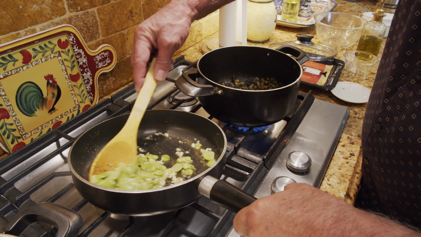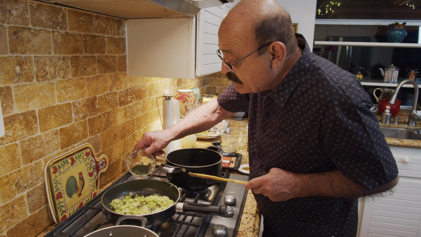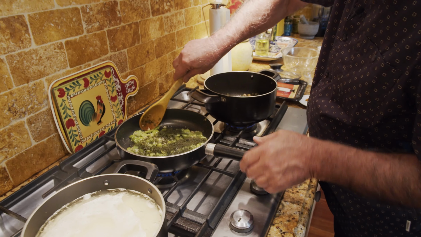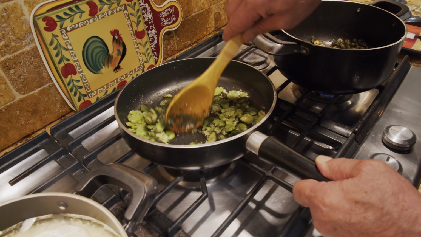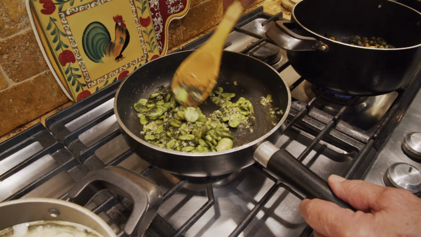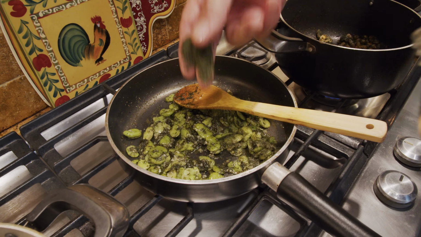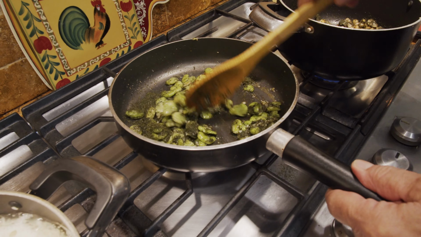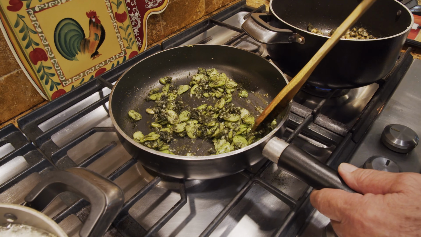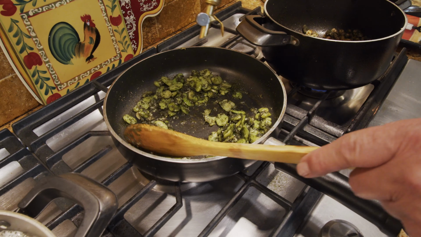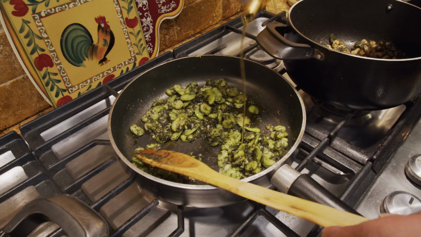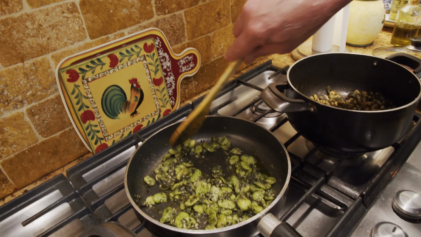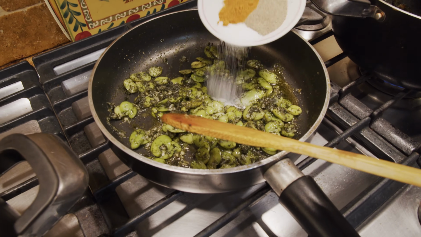Okay, do the same thing on this one. As I said, same thing here. Okay. All right, add a little bit more oil here. All right, same time, all the spices.